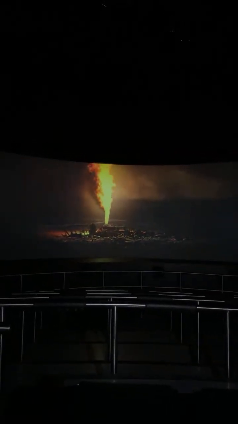A choking expanse of black smoke for 100 miles or more. No sun, no light. As dark as the blackest night. 788 oil wells destroyed. 613 wellheads belching bright orange flame, burning out of control.